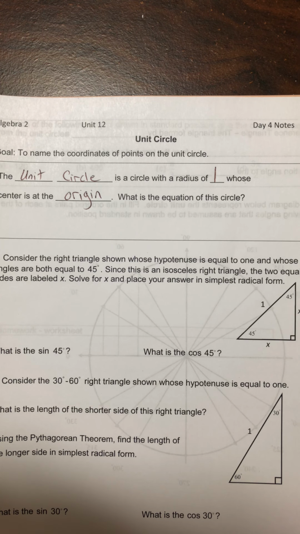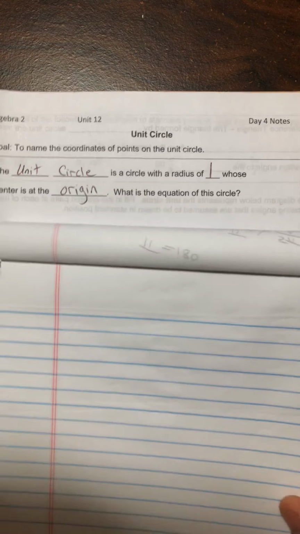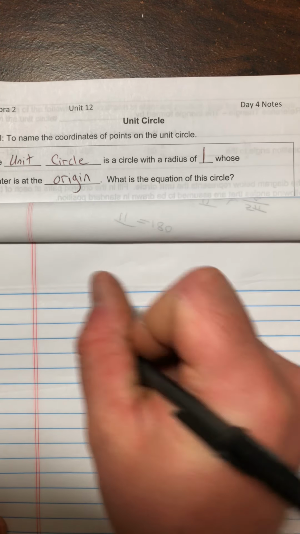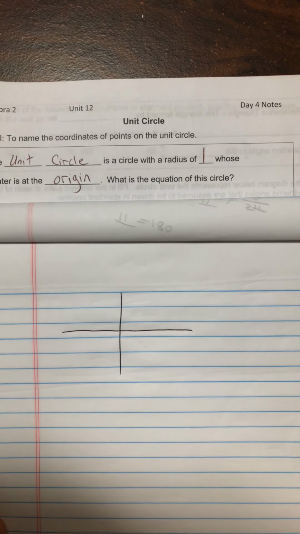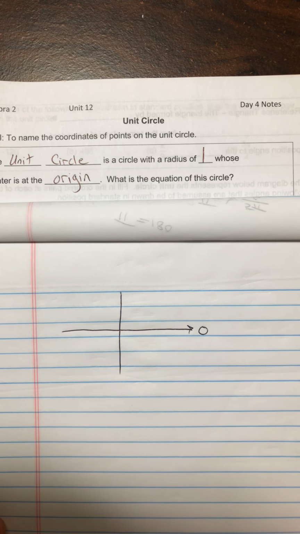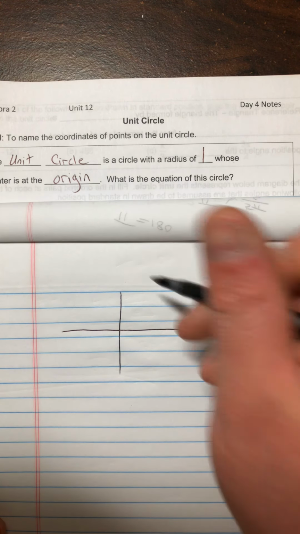Okay, Algebra 2, day 4 notes is all about the unit circle. The unit circle, the radius is 1, the center is the origin. Before I do the unit circle, a little review from the first couple days. You were making rotation diagrams, stuff like that. Remember 0 degrees is always over here to the right, positive x-axis. Some things you already should know, you probably do already.